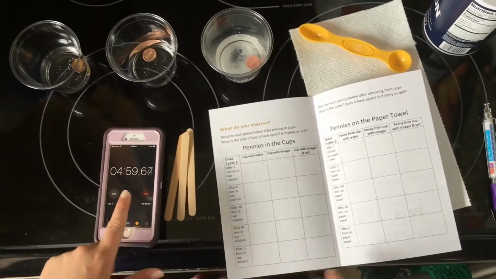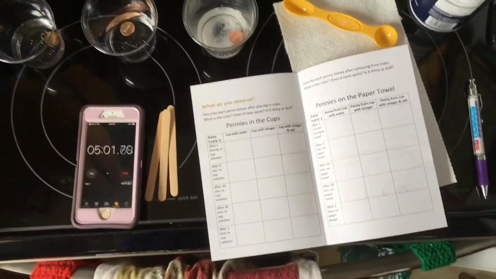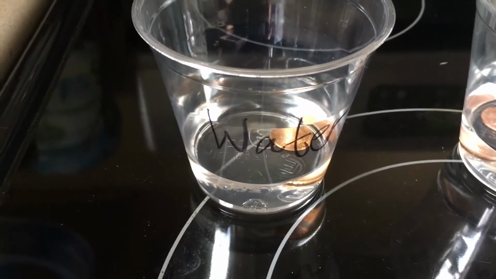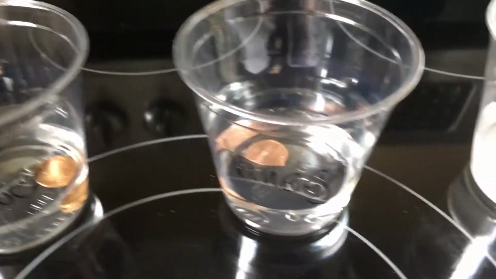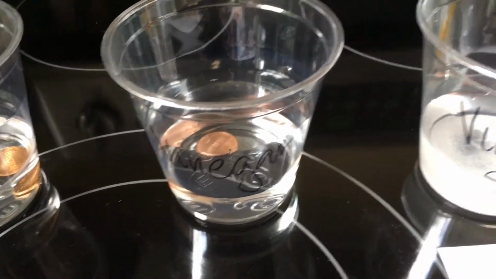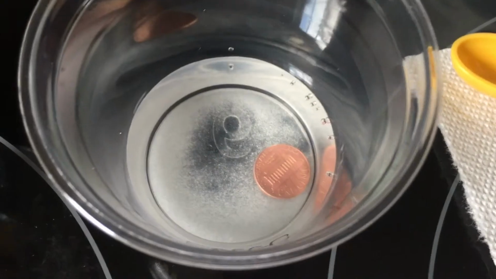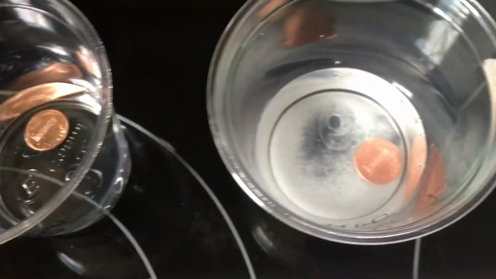Now that we're approaching our 5-minute mark, we're going to do the same thing and write down our observations. So once again, here's our water cup, our vinegar only cup, and our vinegar and salt cup. So take a look at what yours looks like. Yours may look a lot like mine. And see what's going on. How do the pennies look different?